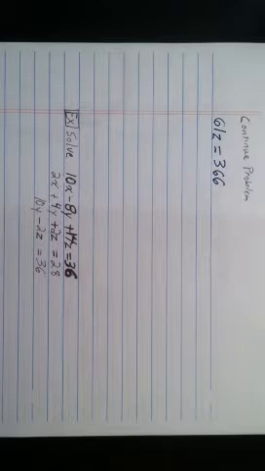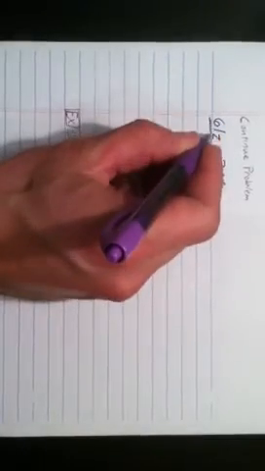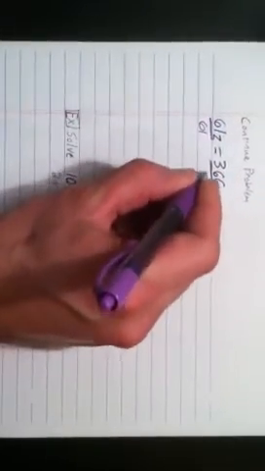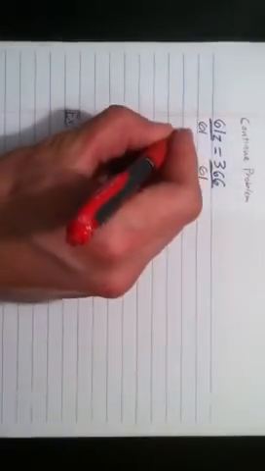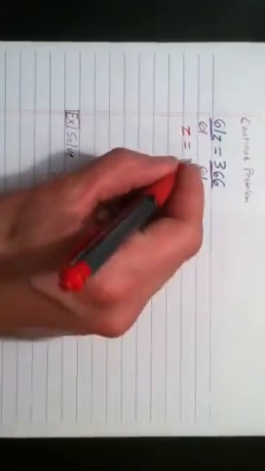Okay. So now we have a basic equation in one single variable. We can finally solve this and determine what our z coordinate is going to be. So divide by 61 on both sides. And we end up getting that z equals 6.